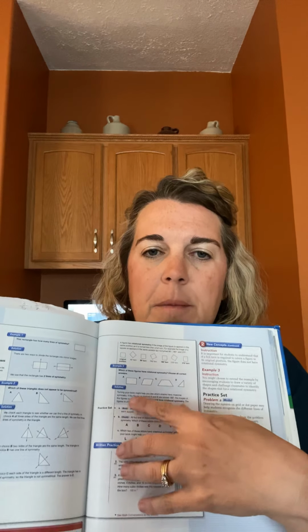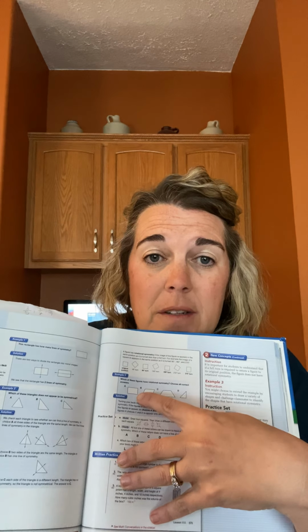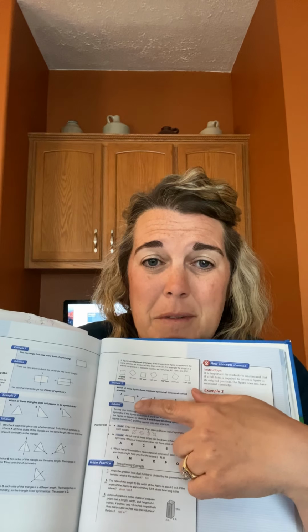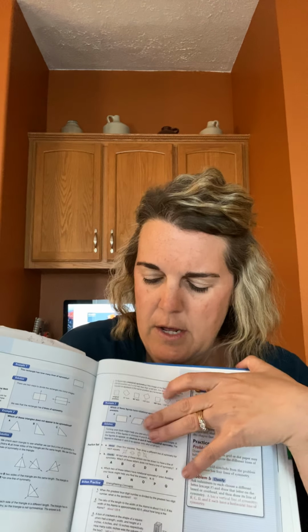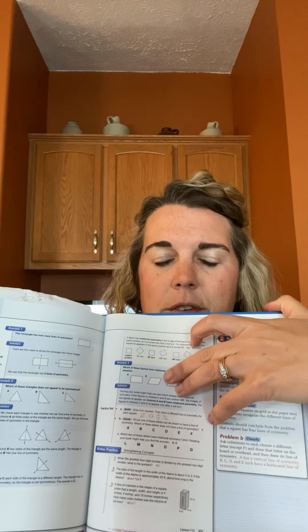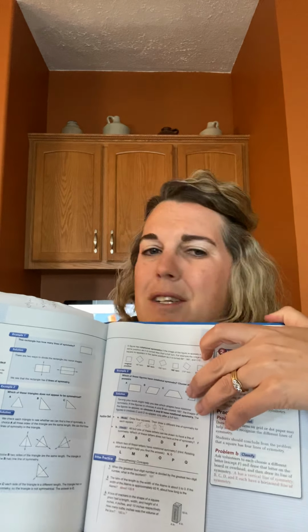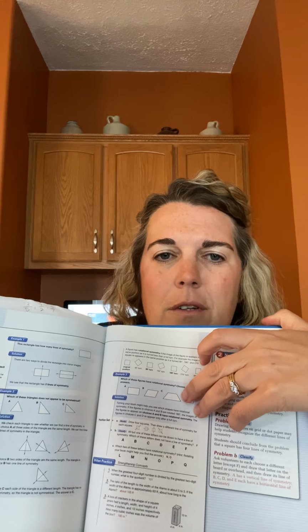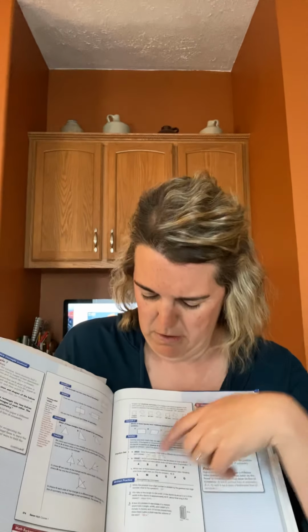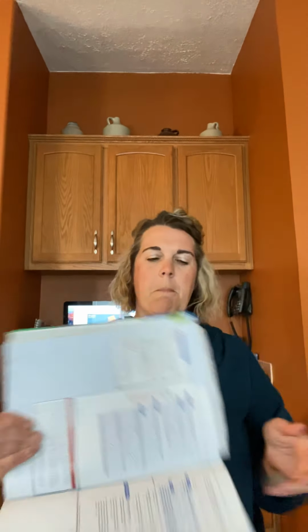So we could turn this rectangle, and it would have rotational symmetry. And we can turn this quadrilateral, and it would have rotational symmetry. But this one we couldn't turn less than a full turn to get it to look the same, and neither could we on D. So our answer here is going to be A and B, okay?